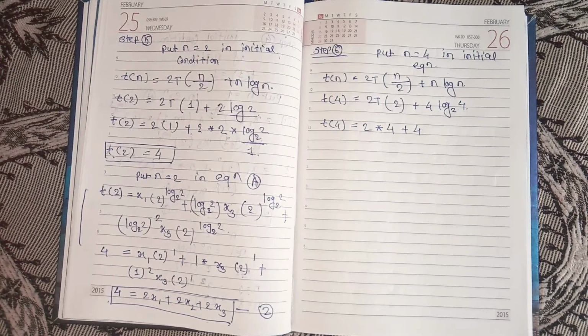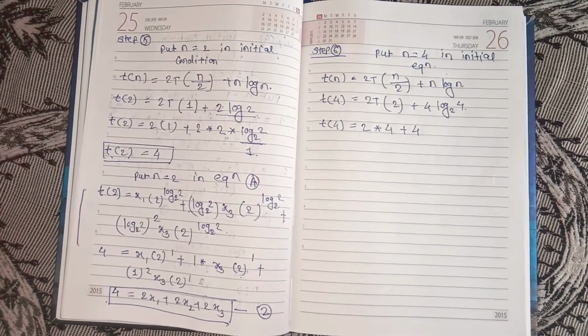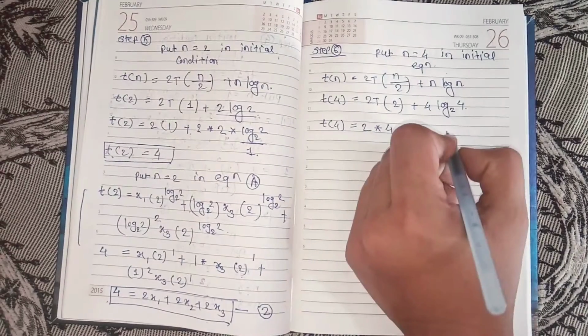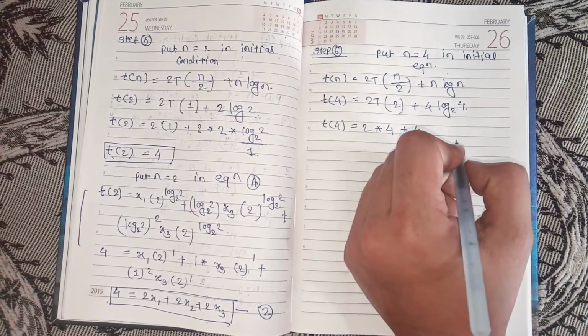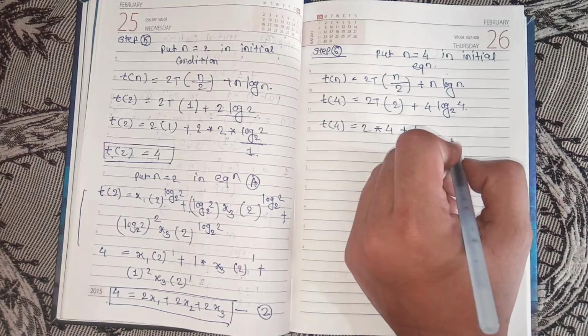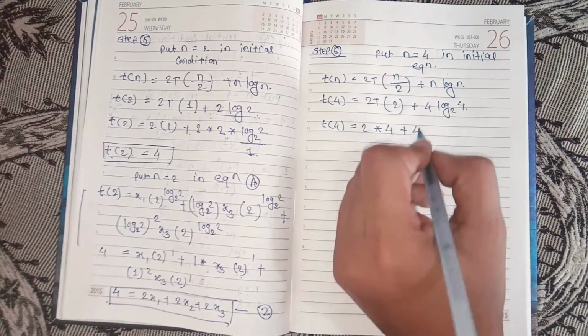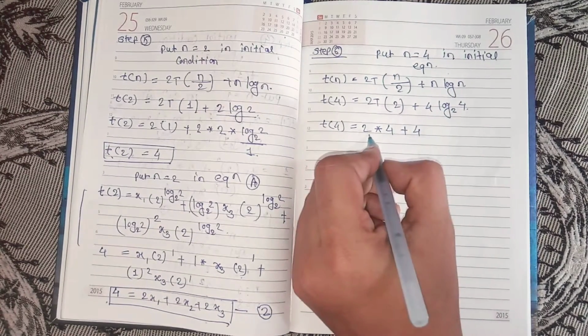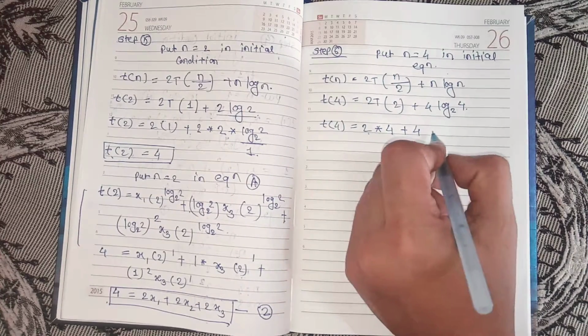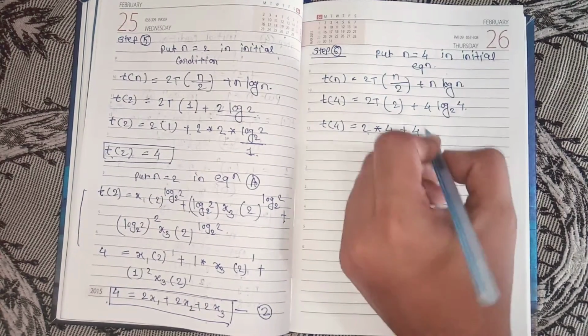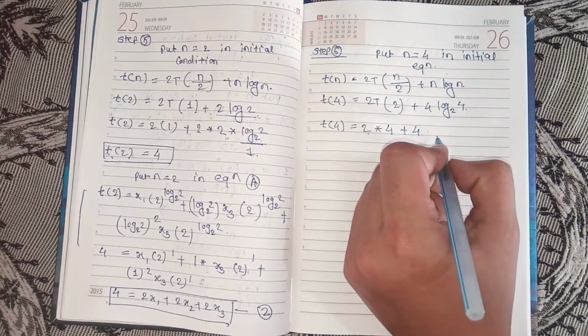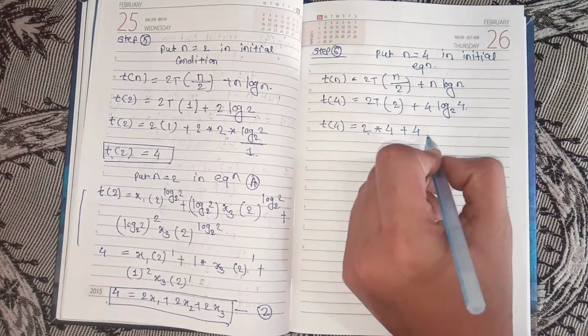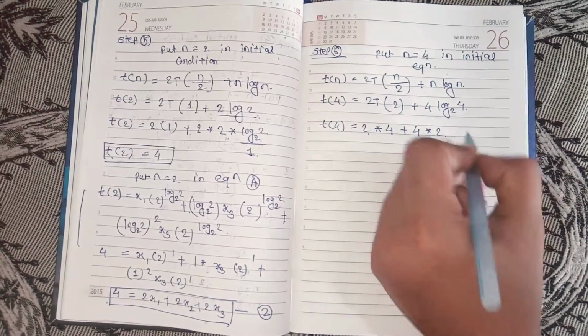I have to take now the log of these values. So how will I take it? I will take it using the formula. Fine. So what is the value of log base 2 of 4? That is 2. So 2 into 4 plus 4 into 2. That is 2 into 4 into 2.